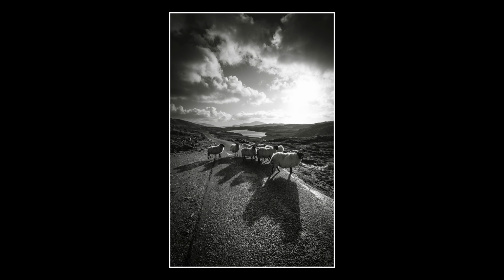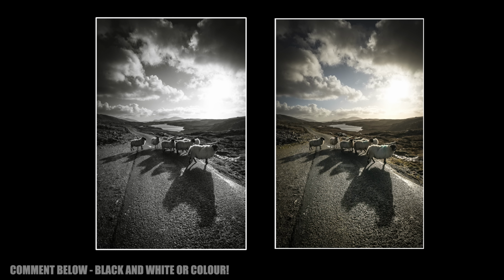The sun is quite low, it's northern Scotland and it's winter, but it was the middle of the day, and I used the shadows of the sheep just to create this really nice foreground leading your eye up to the sheep. I actually thought this worked best in black and white, but I'll show you the colour as well. Let me know in the comments, what do you think, black and white or colour? I blow hot and cold about it.